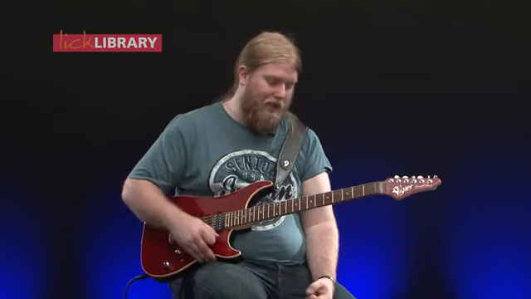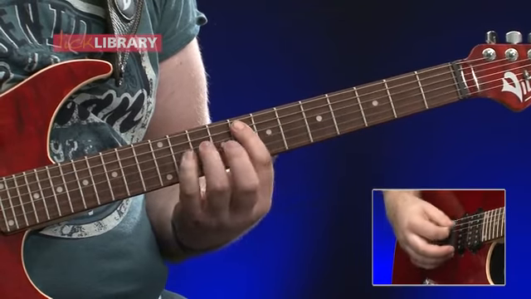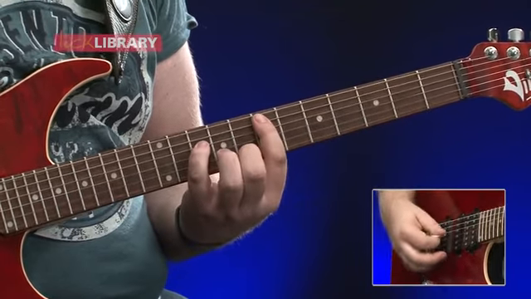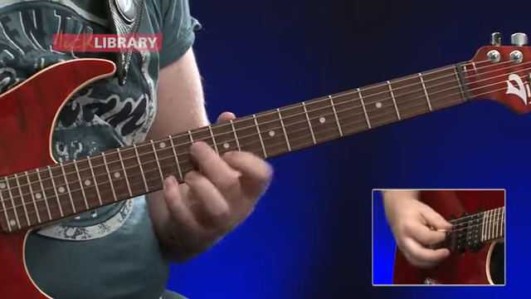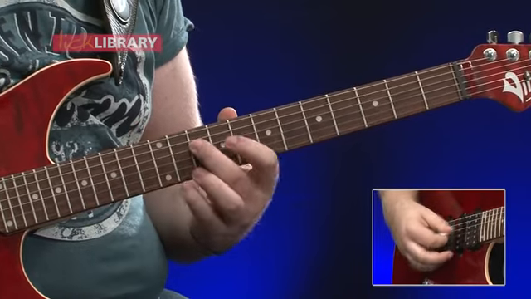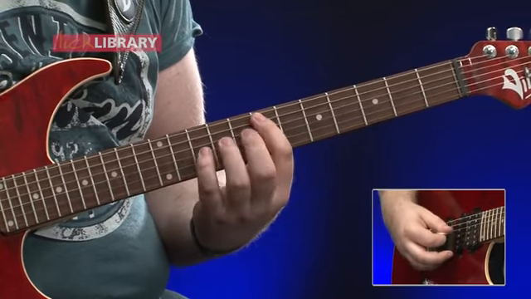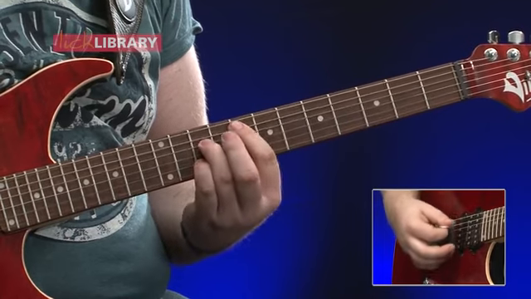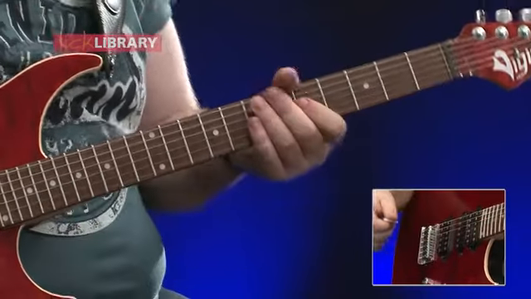You could alternate pick through them. You don't have to play them as chords. You can arpeggiate through them. They sound lovely. The same thing if I arpeggiate. Sounds quite musical when arpeggiated like that, especially if you're playing on a track with lots of other instruments.